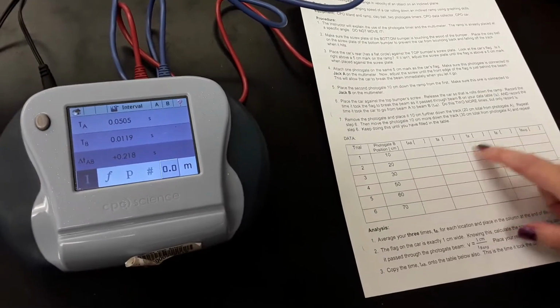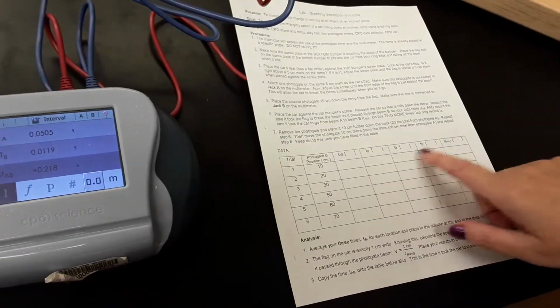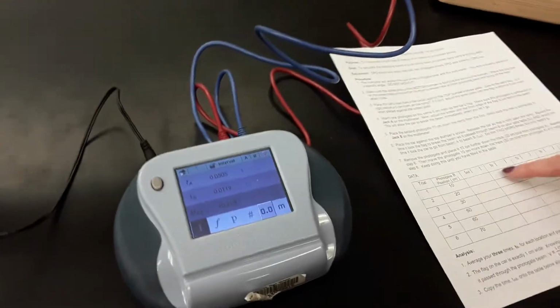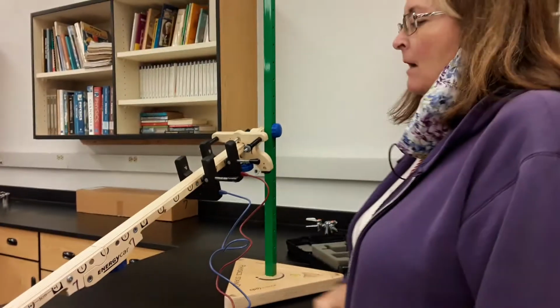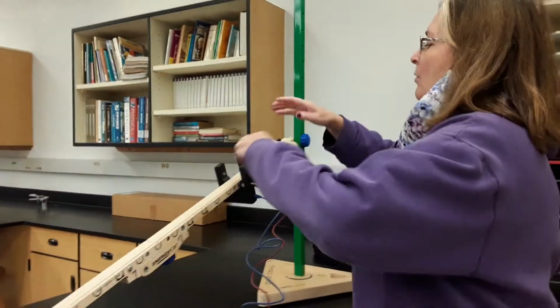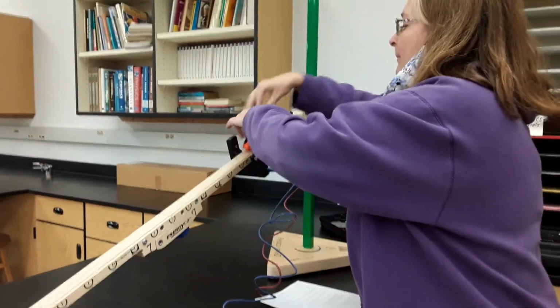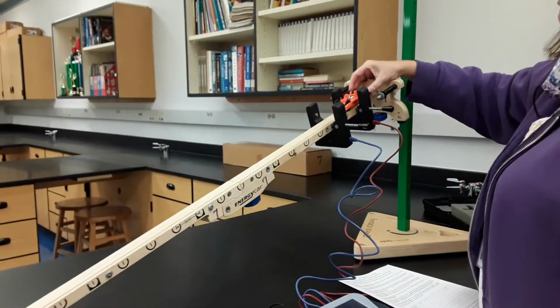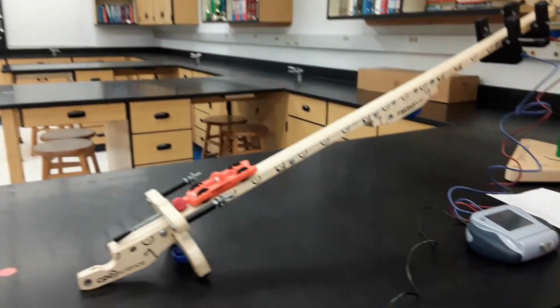Now, we're going to run the trial again and get 2 more times for how long it took the flag to break the beam. Okay, so we need to do 3 trials for each one to get the speed. We're going to get an average speed. All right, so we'll do it twice more. Here we go. So this is number 2.